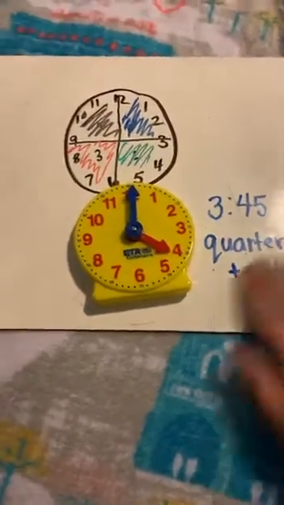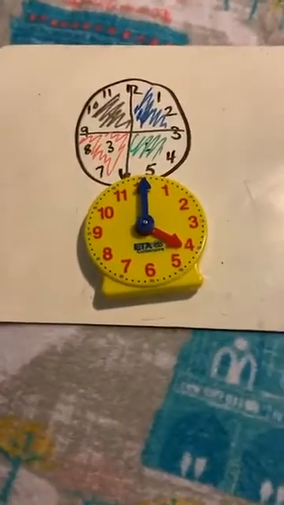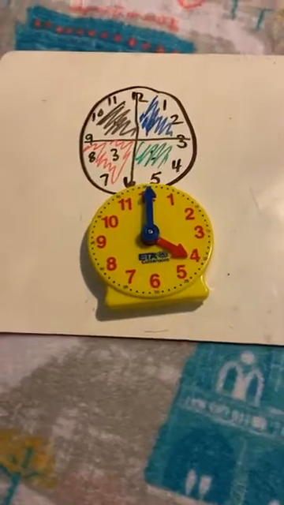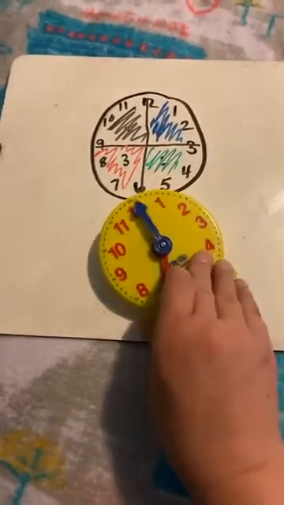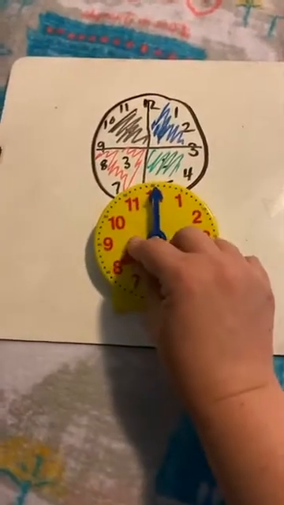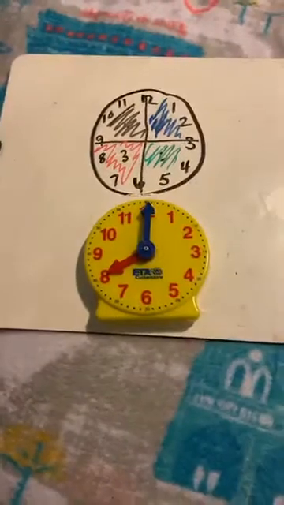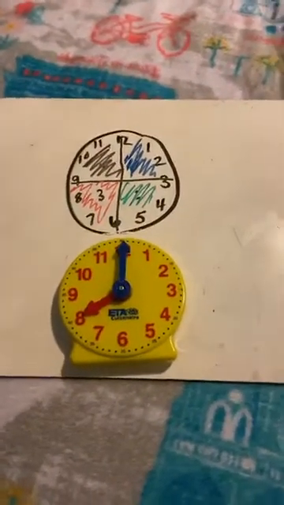All right, let's try another one. One more together, and then I'm going to give you a problem today that I want you to see what time it is and tell me. Let's move my clock to 8 o'clock. Okay, here's 8 o'clock. And I want my time to say 8:15.